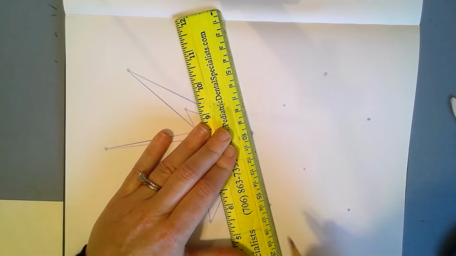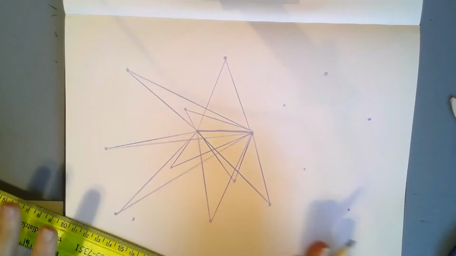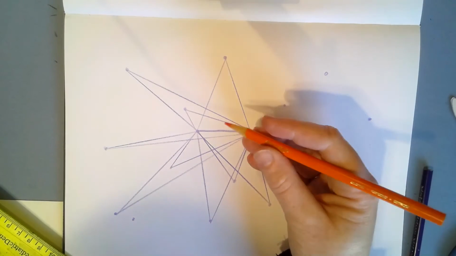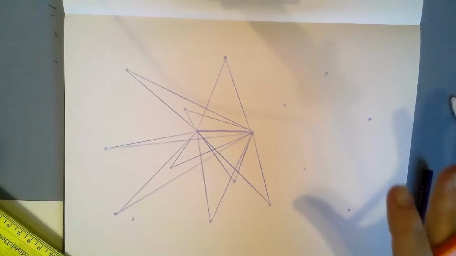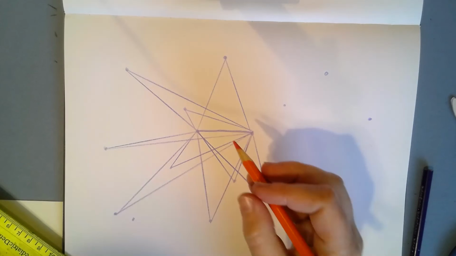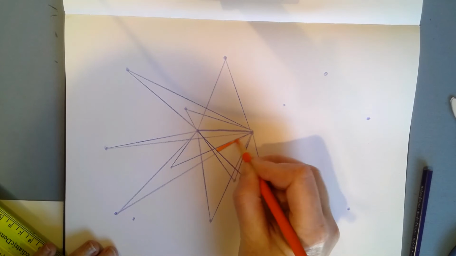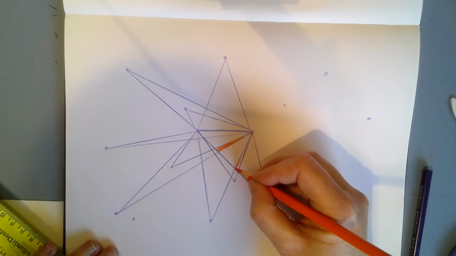And here's the thing. I'm going to stop right here so I can show you what to do when I say color. We have taken this and we have split it into all sorts of different shapes. I want you to take colors and fill in each of these different shapes.